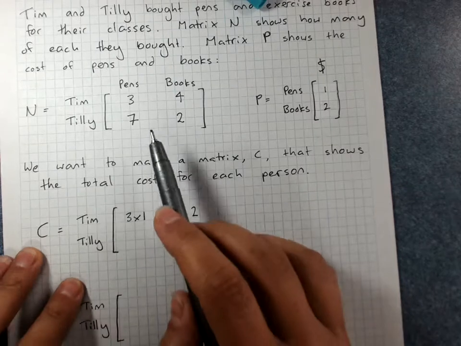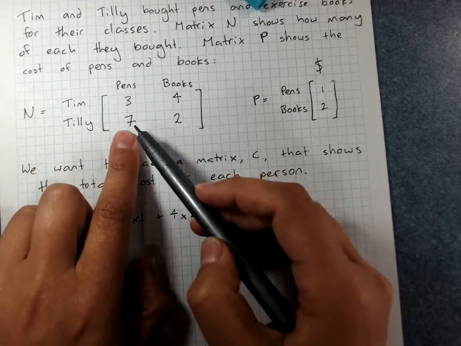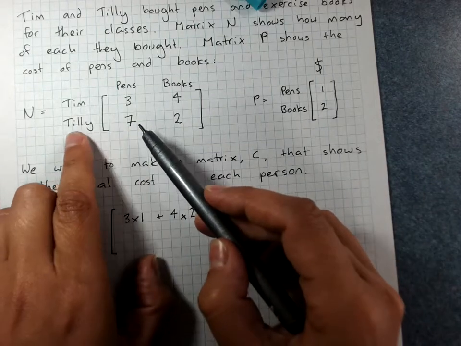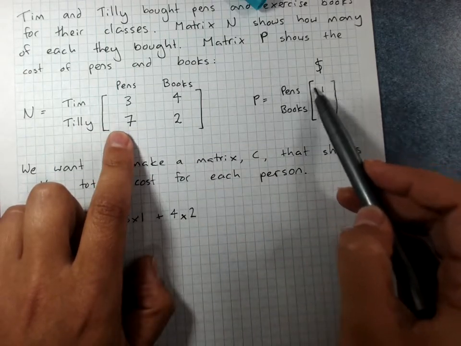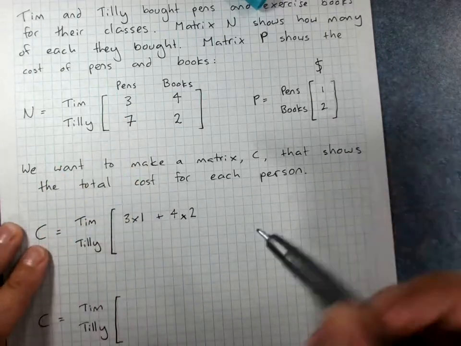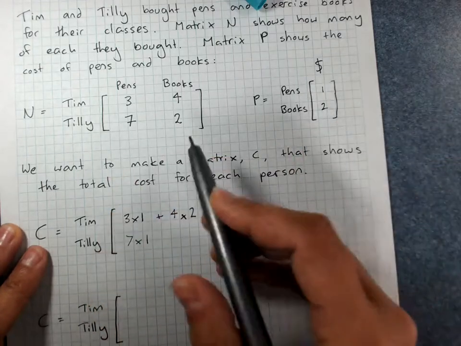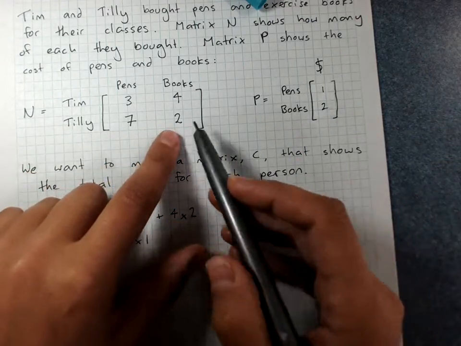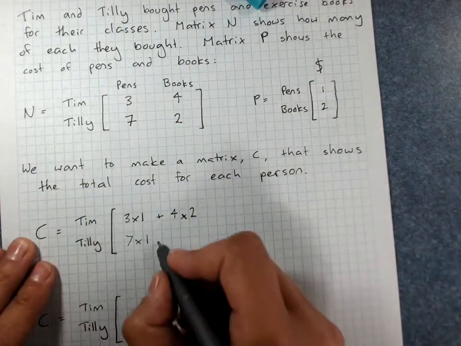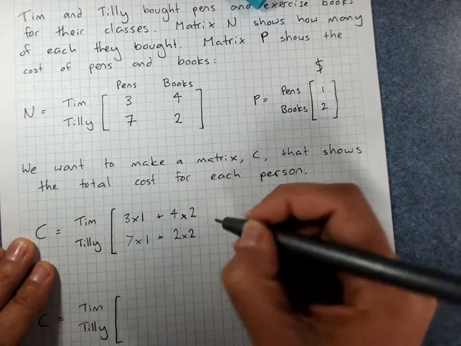So that's the cost of Tim's pens, that's the cost of Tim's books. Then I've got Tilly. Tilly's got a row of her own. She bought 7 pens. Pens are $1 each. 7, the first thing in Tilly's row, times 1, the first thing in the cost column. 7 times 1. Tilly's going to spend $7 on pens. Tilly bought 2 books. Books are $2. 2 times 2. And because I'm going for the total, I'll add that.